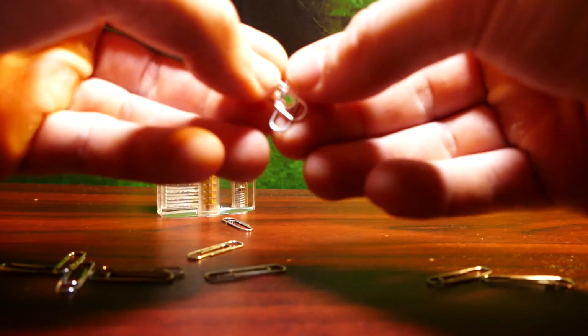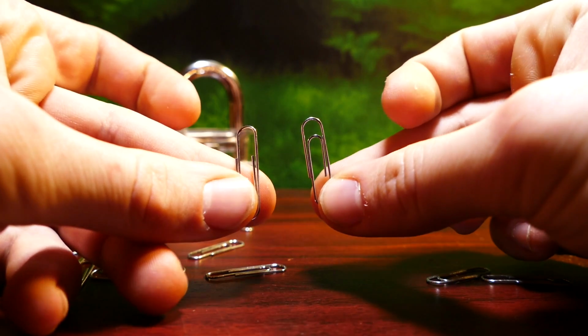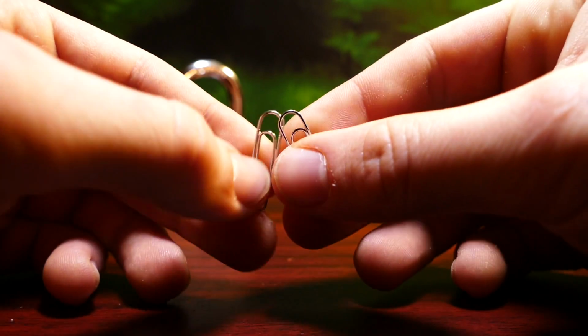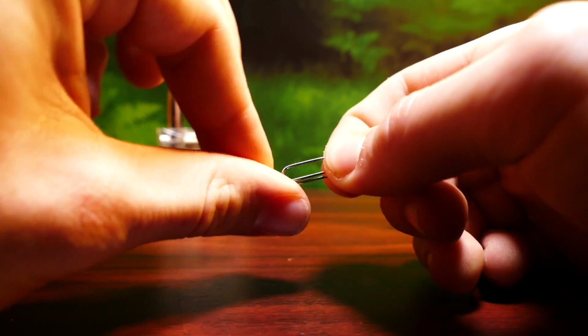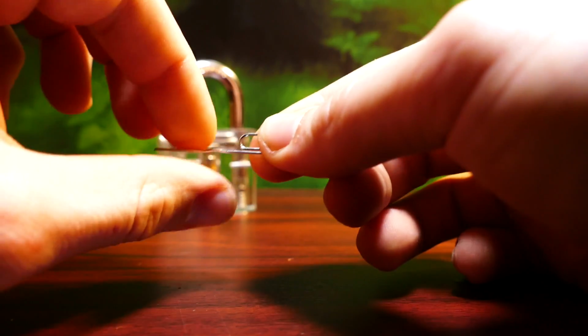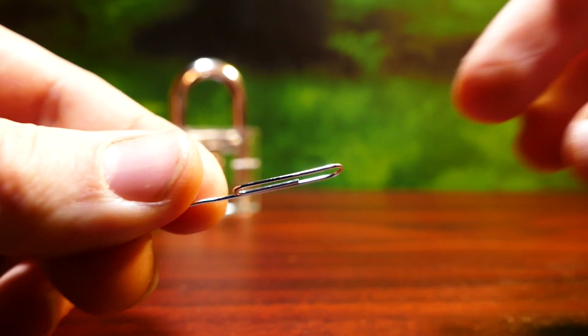Alright, for this hack, all we need are 2 paper clips, a pick, and a tension wrench. I'm also going to add that this doesn't actually have to be paper clips, it can really be any thin wire. So if you're in a situation and you can find some thin wire, chances are you might be able to pick the lock. So first, here's how to make the tension wrench.